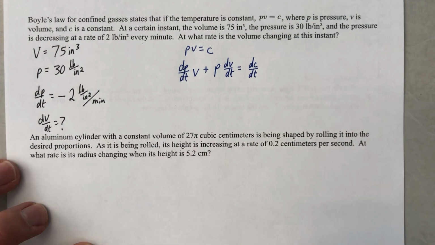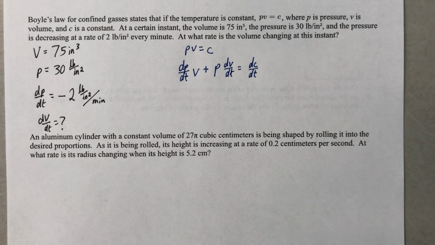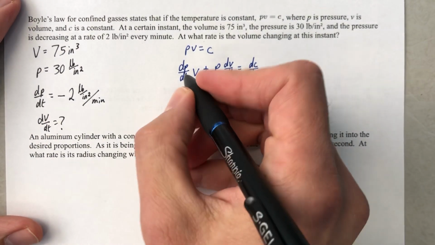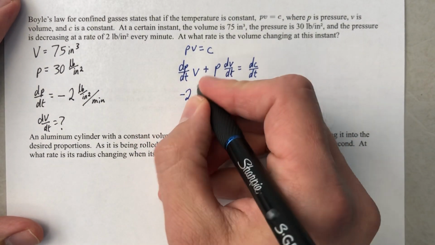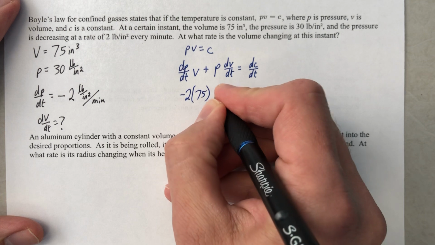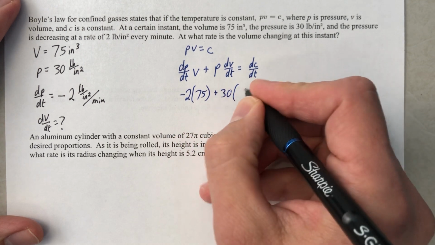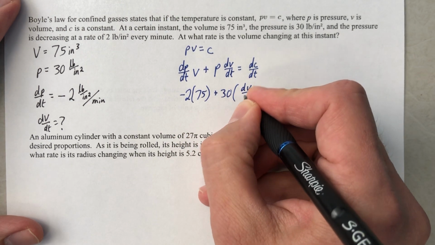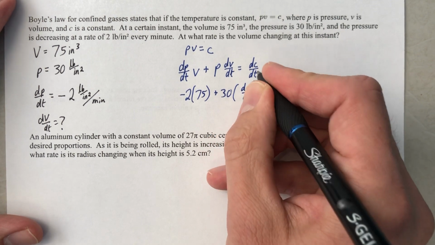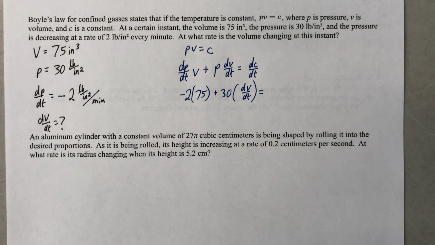Now, you've probably already noticed that there's one thing in this that we don't know, but we'll get to it. So dP/dt is -2, V is 75, P is 30, dV/dt is that thing we don't know, and dC/dt is 0. How do you know?